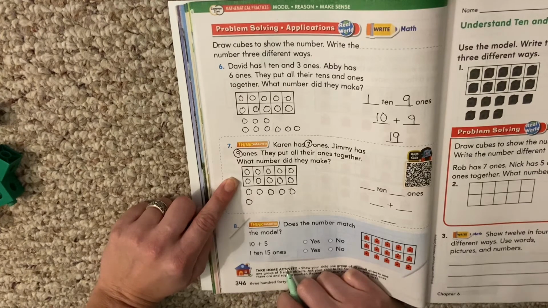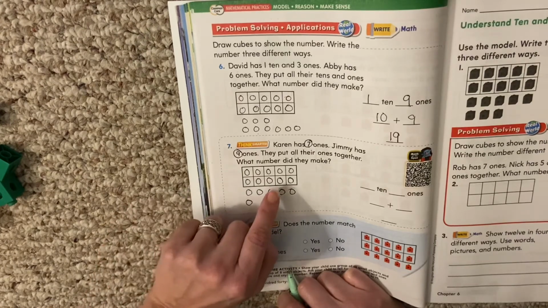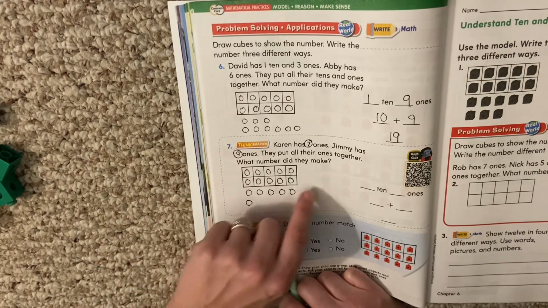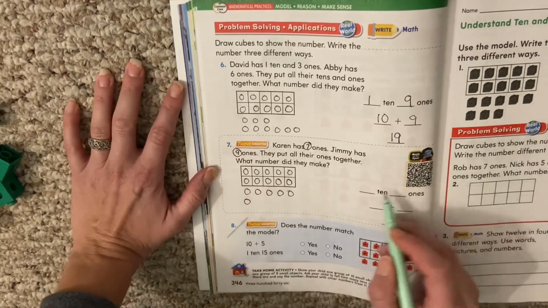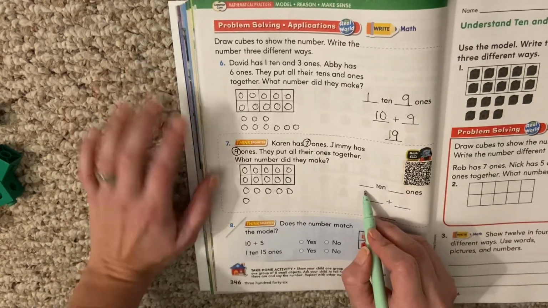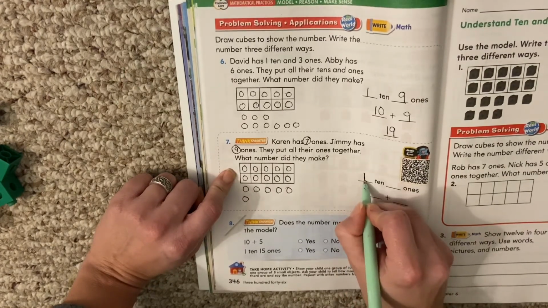We always want to try to fill the 10 frame if we can. So we started with 7, and then we had to make 9 more circles, and that gave us enough to fill this. So now we can look and see, well, how many groups of 10 do we have? Did we fill a 10 frame? We did. We have 1 group of 10.